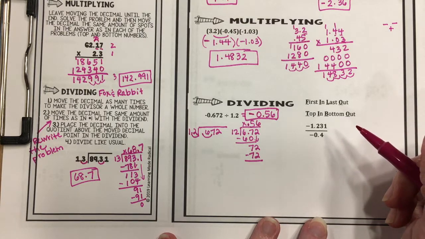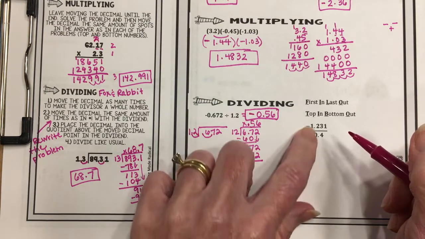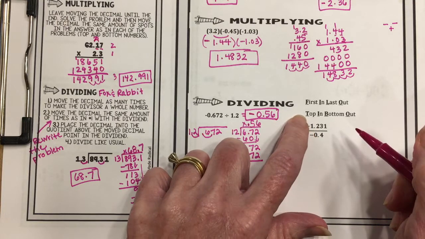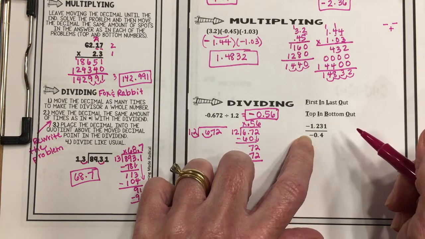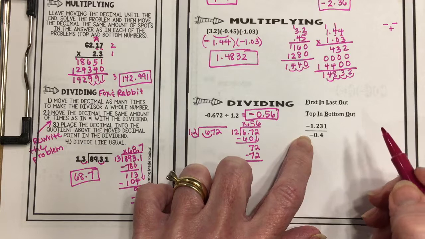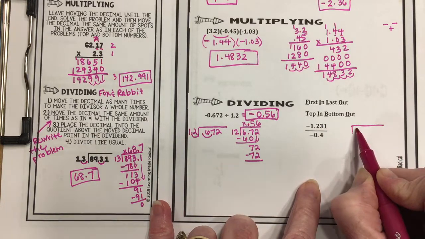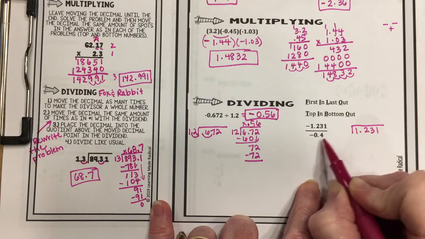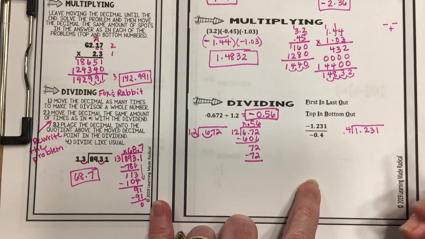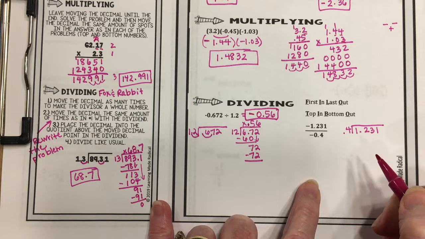Another way you could write division is as a fraction. We call this top in, bottom out when we see it like this. And so that's, again, just another way to remember how to set up your problem. The top number goes inside the house. The bottom number goes outside the house. All right, and then it's just a regular division problem.